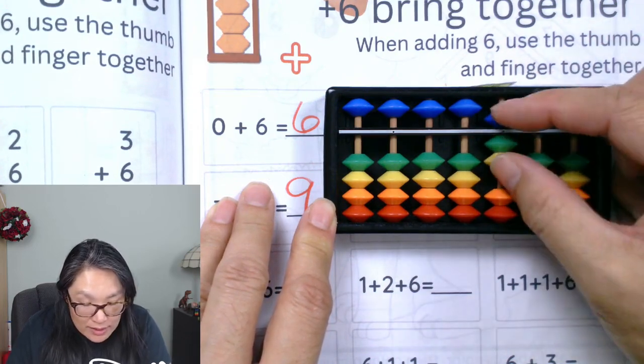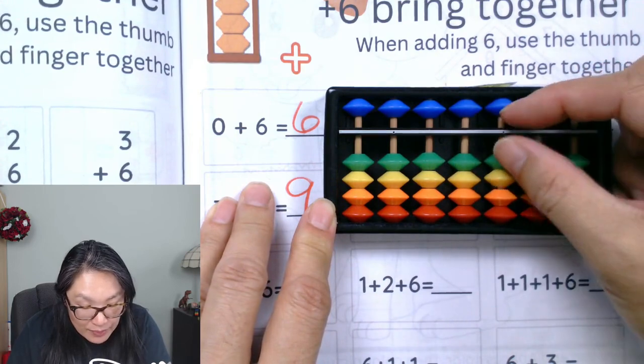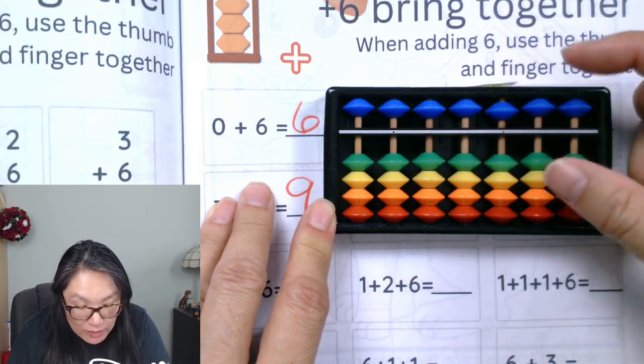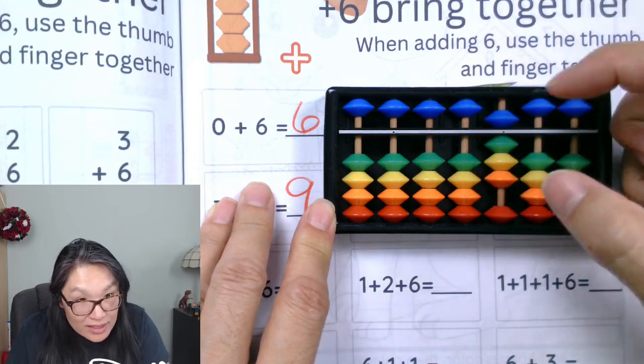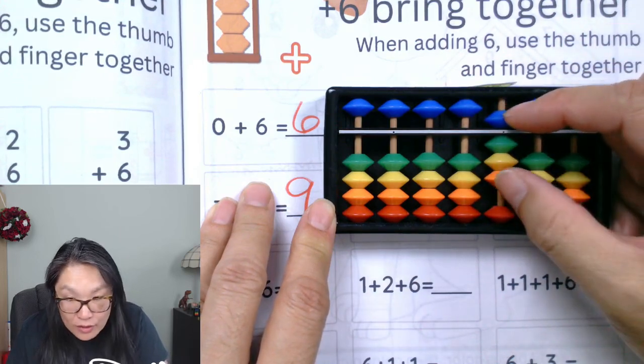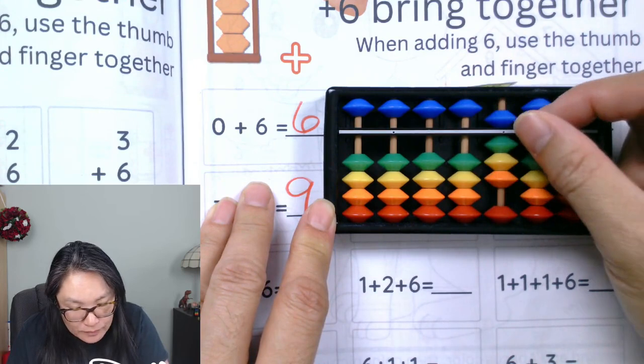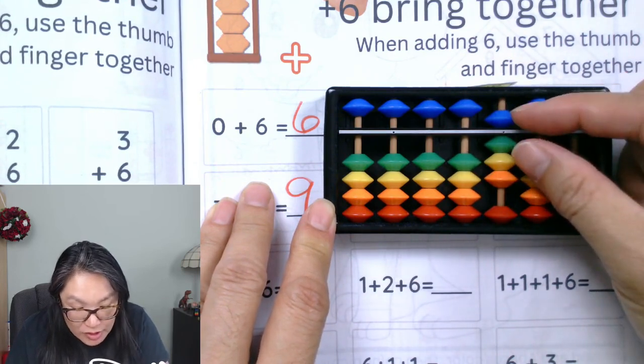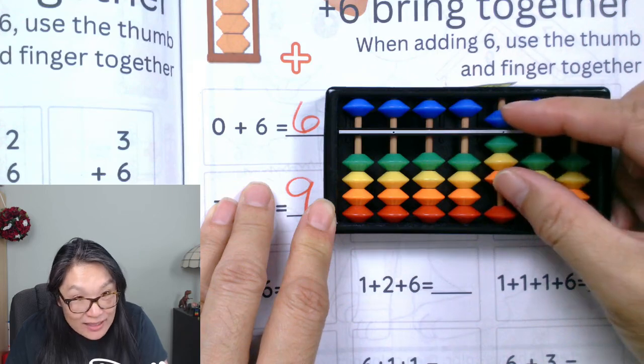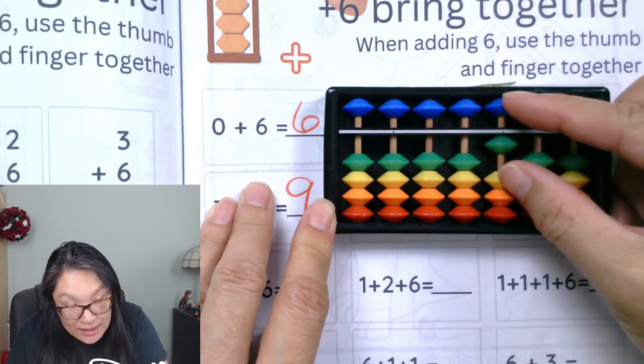So what I'm doing is I'm showing how to move the beads, and that's what it is. All it is is just moving the beads. When I do 8, you bring it together at the same time, and I use the index finger and the thumb, and I bring it together. When I subtract, I'm going to subtract 7 from 8. All I got to do is move the beads like this.